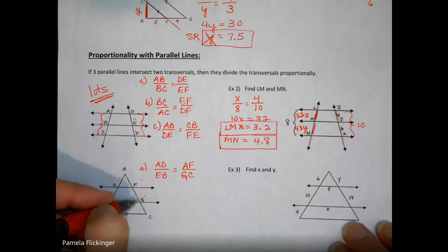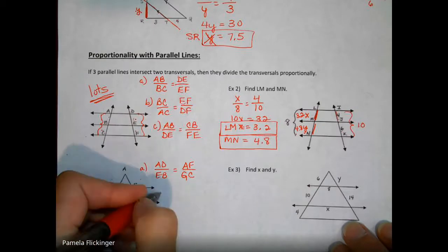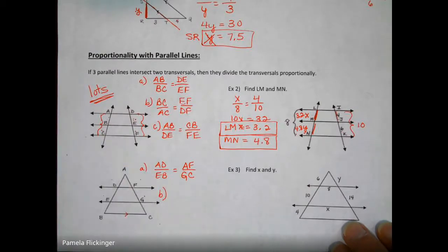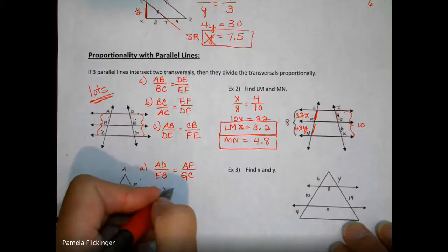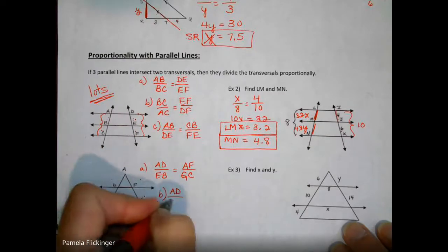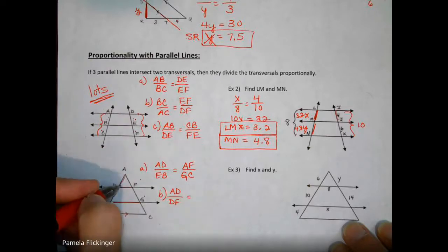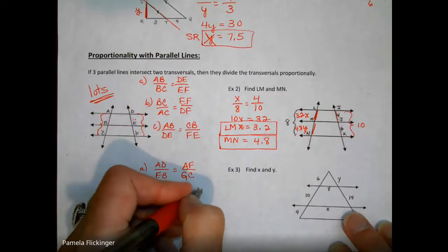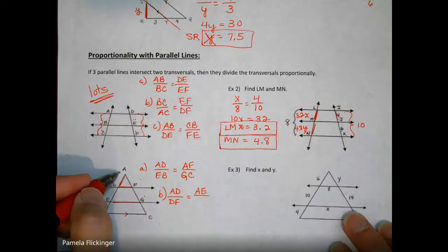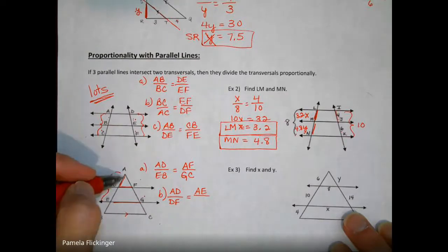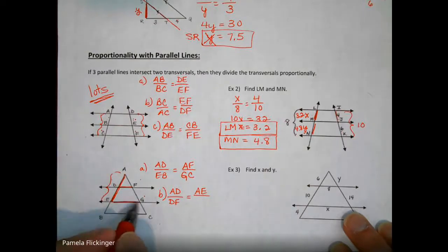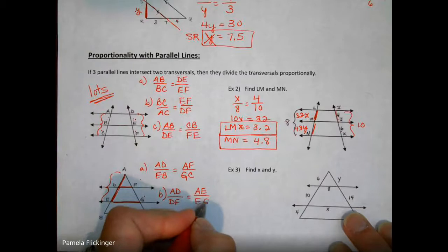But because we do have the actual triangle, we might be given these base parts that look like bases. So if I did AD over DF, so I did the left over the bottom of the littlest triangle, then AE, which is this whole side of what I would call the middle triangle, would go over the bottom also of that middle triangle, EG.